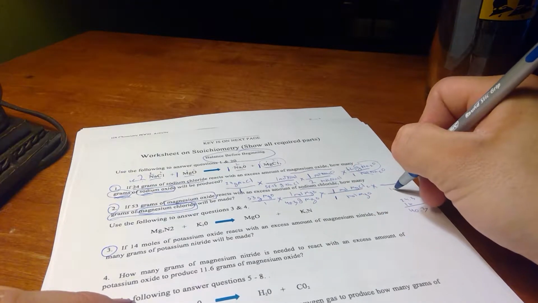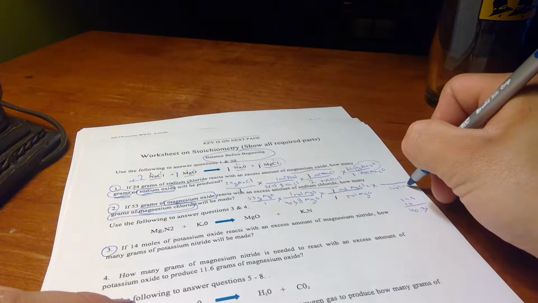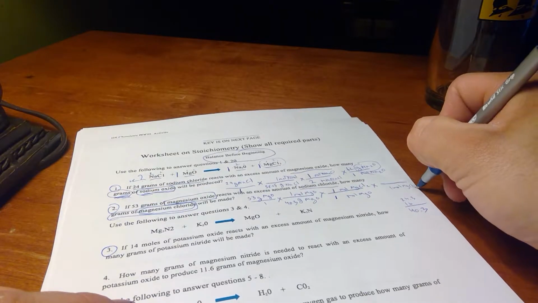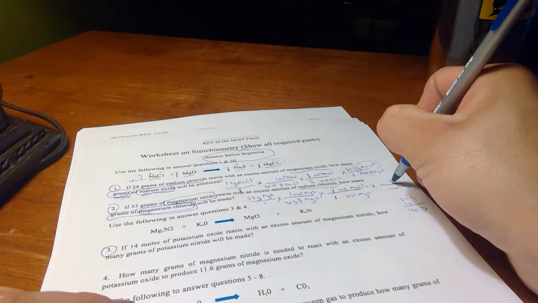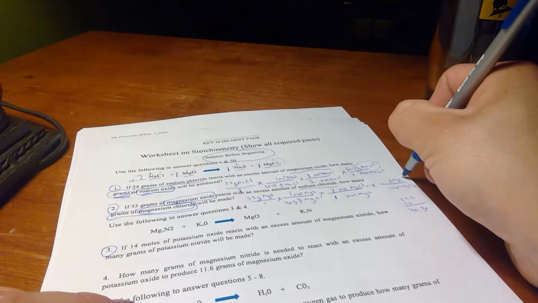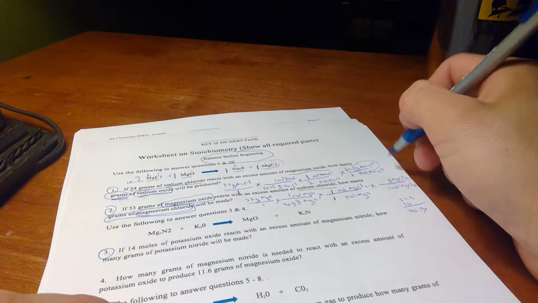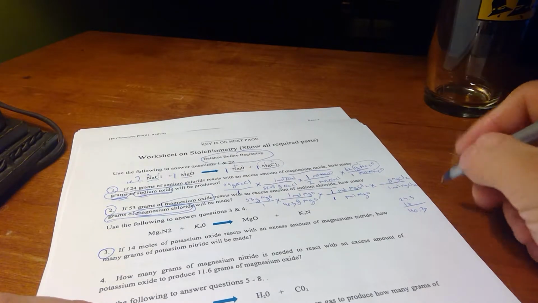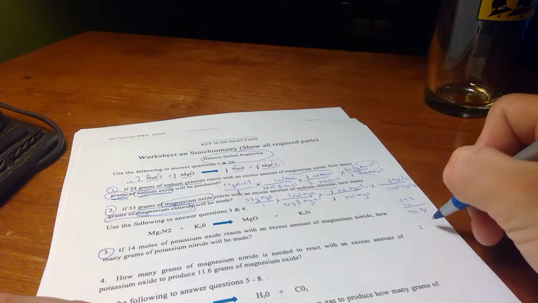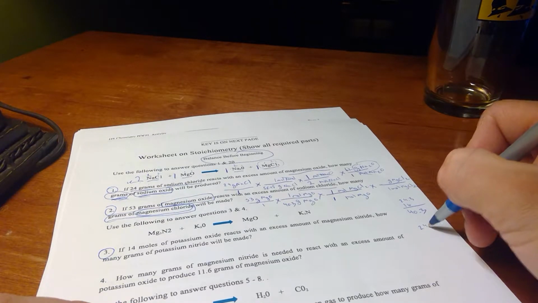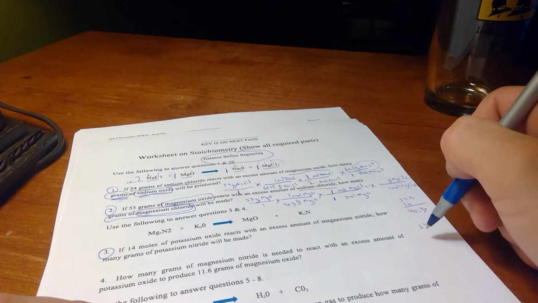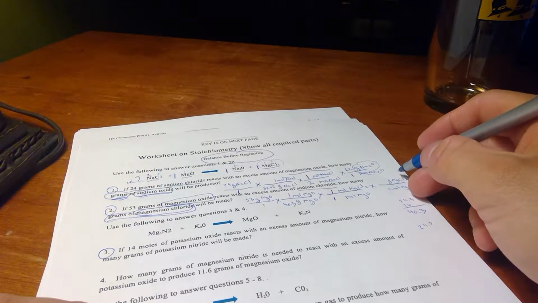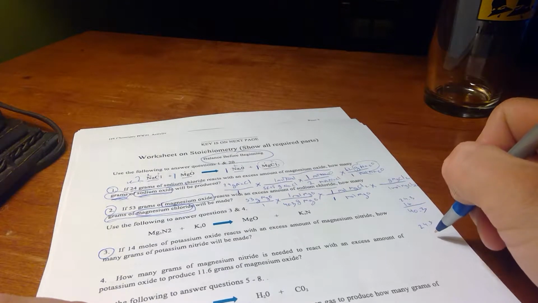So I need 1 mole of MgCl2. How many grams of MgCl2 will that give me? Well, once again, let's look at our periodic table of elements. Magnesium has an atomic mass of 24.3. Plus, you have 2 chlorine atoms over here, and chlorine is 35.45.